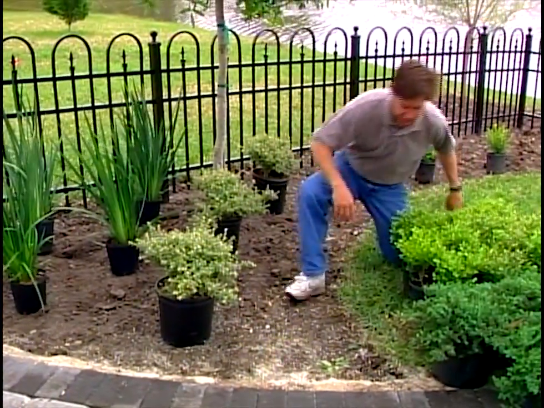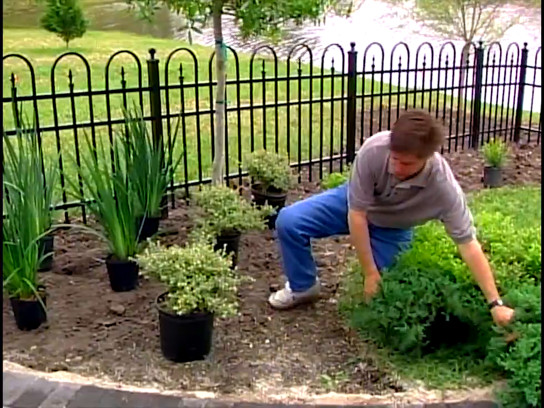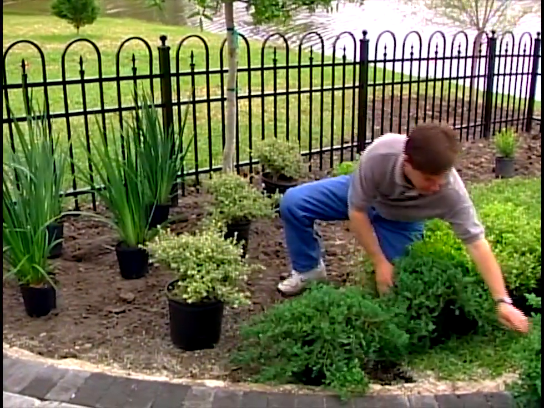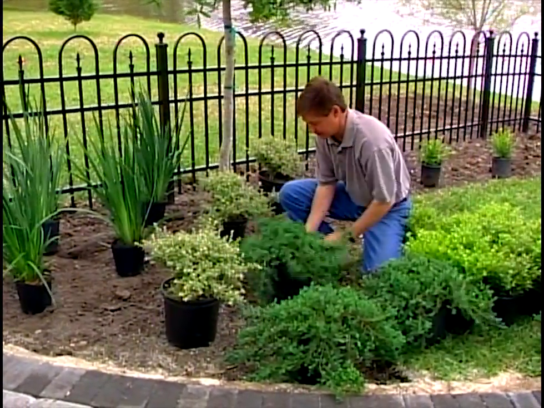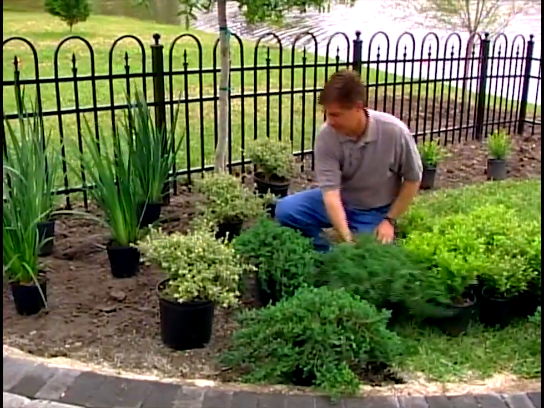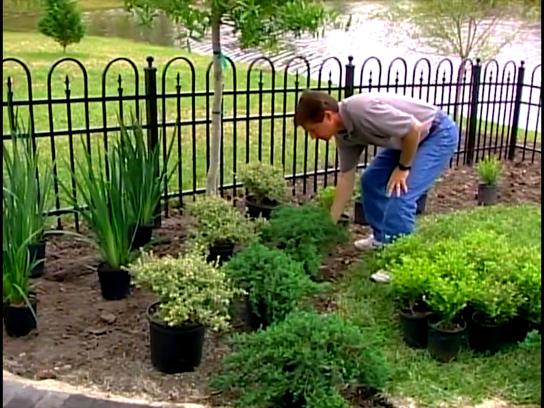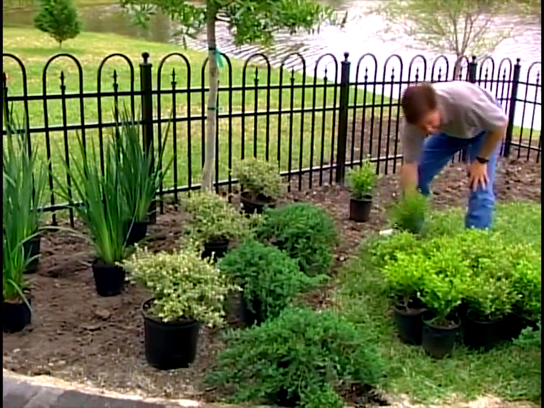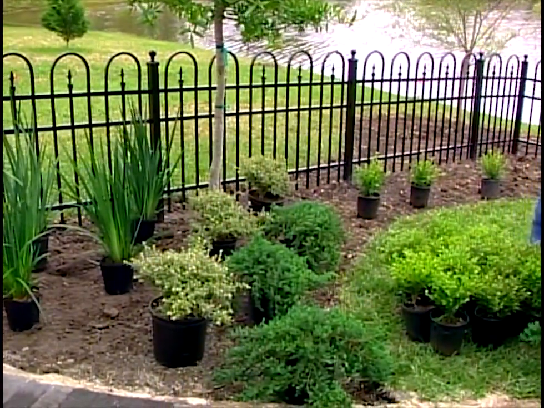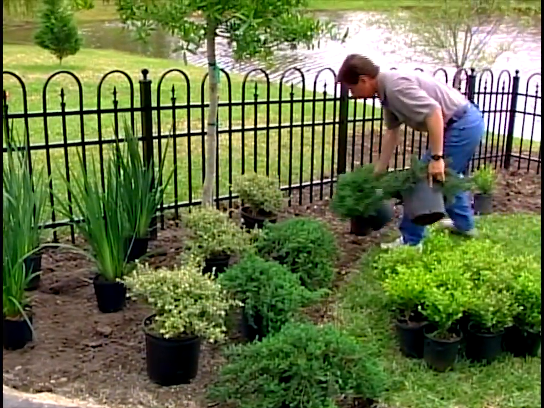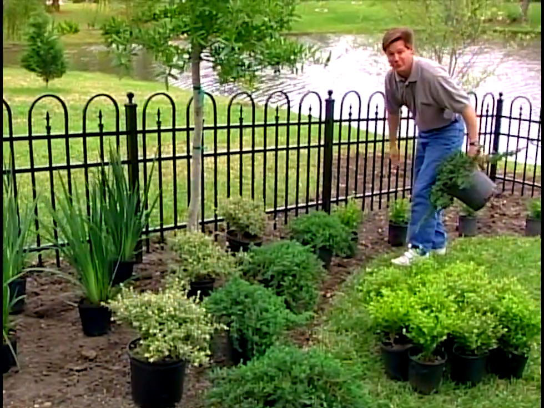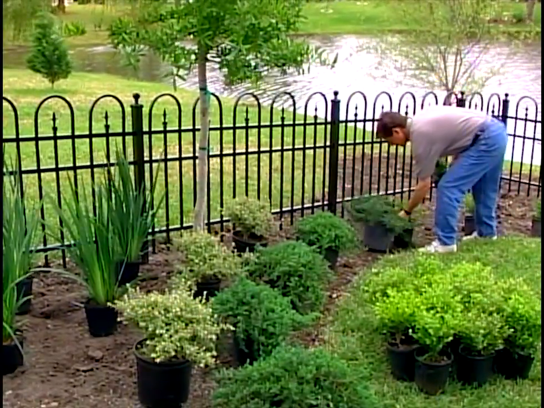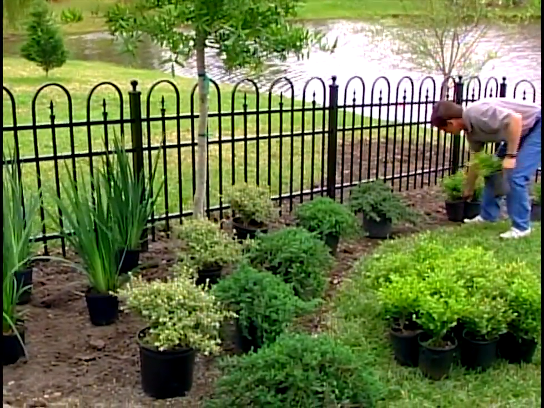Let's go to another point. The blue Pacific juniper. Watch how this not only provides a little bit of a texture difference, even though they're both fine, look at the color difference. The contrast is there. So, I think we'll go with the juniper.